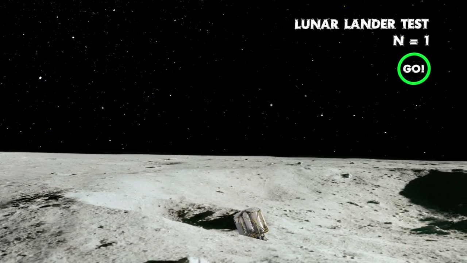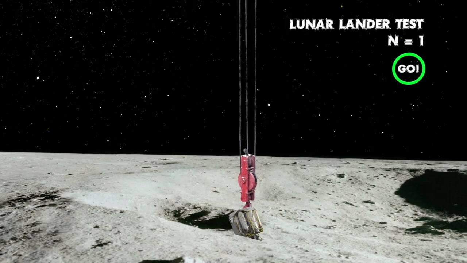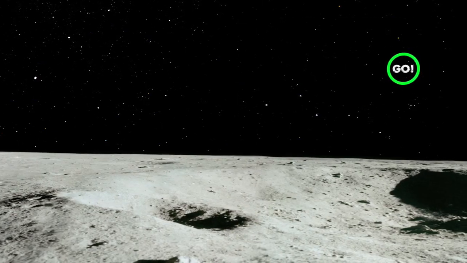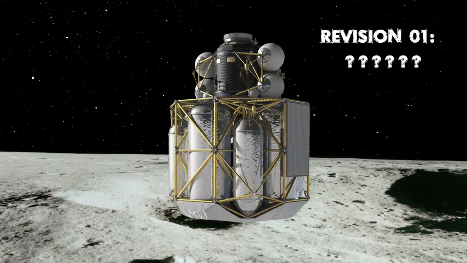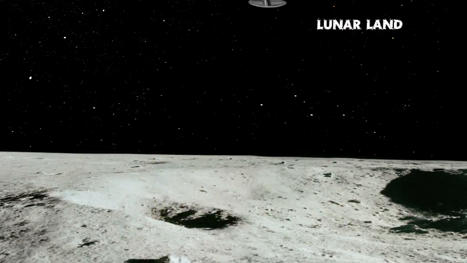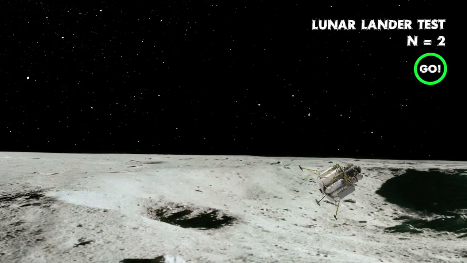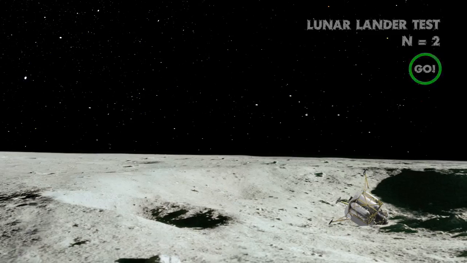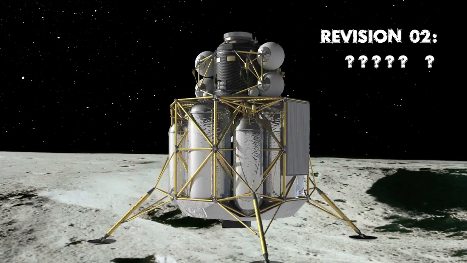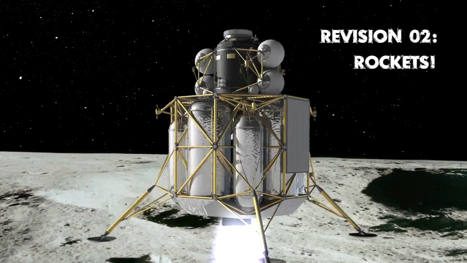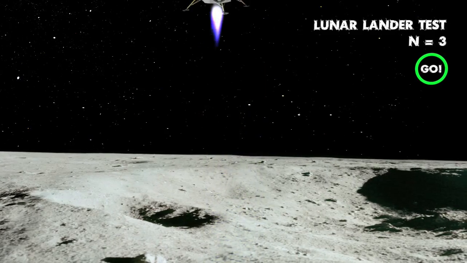Well, that didn't work. Good thing we're just testing. Let's try it again, but let's think about how we can make it better. Maybe some legs. Close, but how can we keep it from tipping over at all? Maybe some rockets to help guide it down.